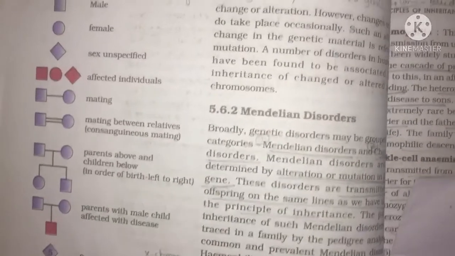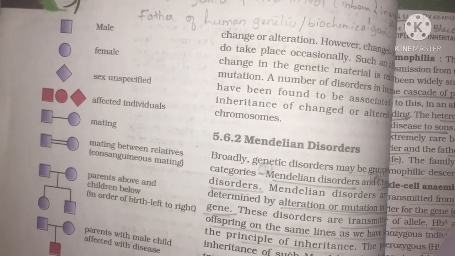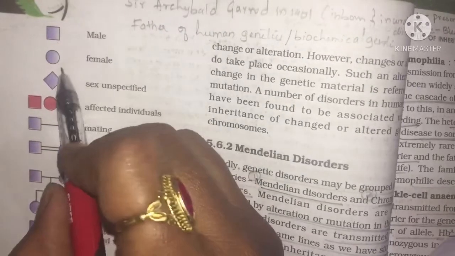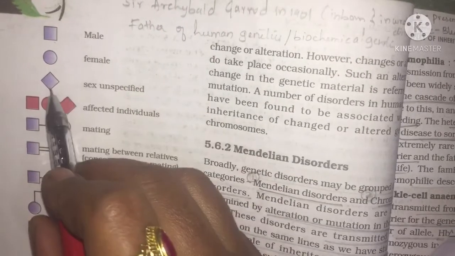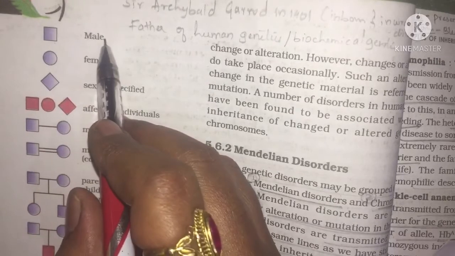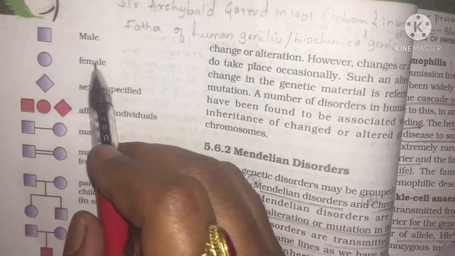You can find here these are the symbols which have been used. You will find a square for male, and this one for female. Next, sex unspecified is also a square. Wherever there is a square, you have to imagine that as male. Then a round symbol is female.